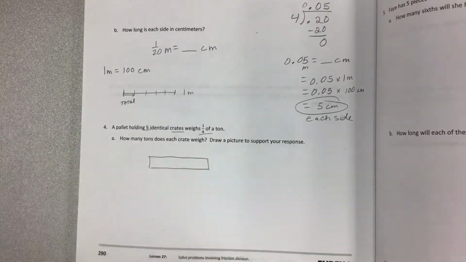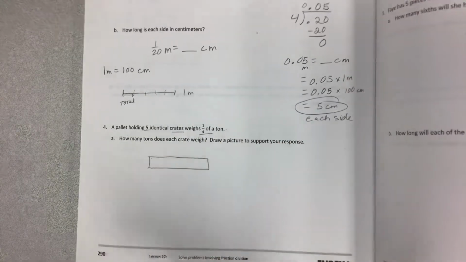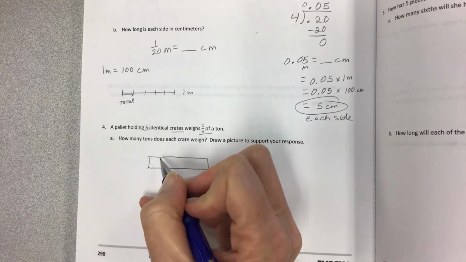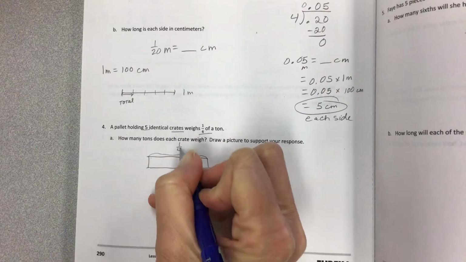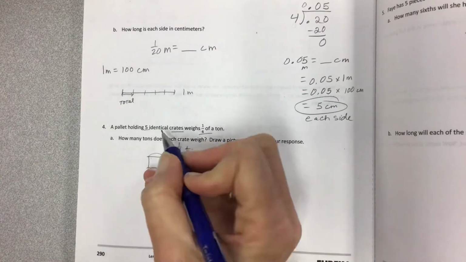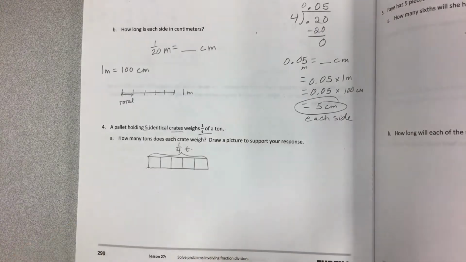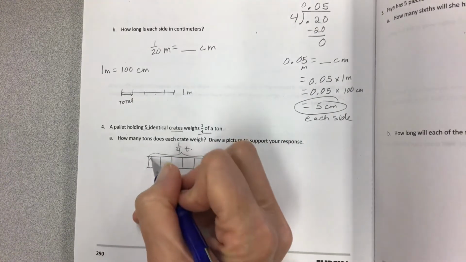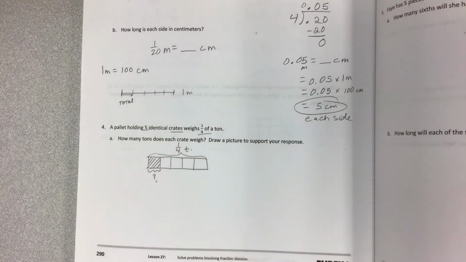And I like to kind of convert things before I do them, but a lot of students, now that they're getting better about working things through, will convert later. So make your 1/4 ton, and it's 5 crates. And how many tons does each crate weigh? There you go.